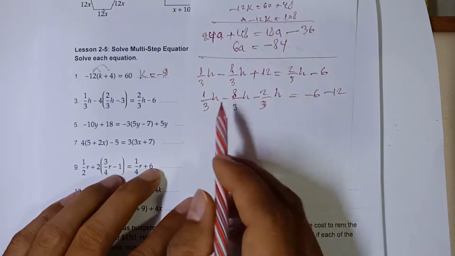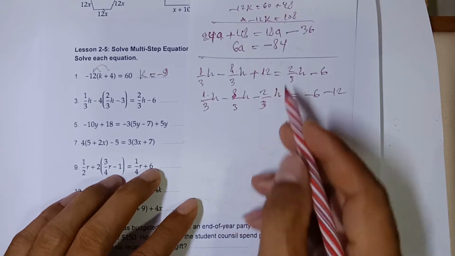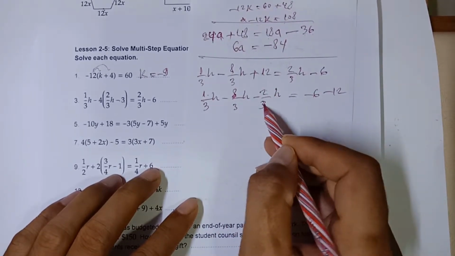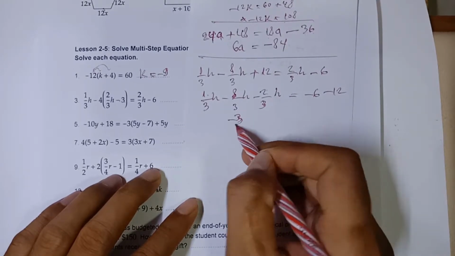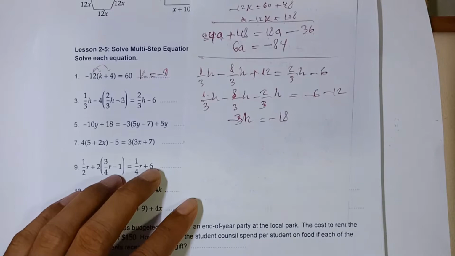Okay, so now you have 1 minus 8, which is minus 7, minus 7 minus 2 is minus 9. So you have minus 9 divided by 3, minus 3h equal to minus 18.